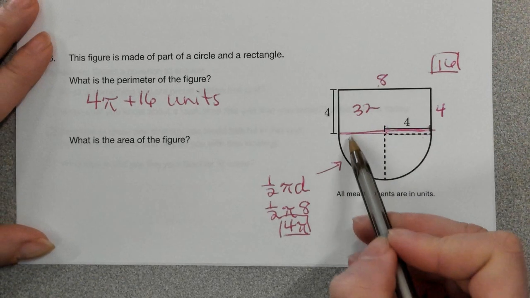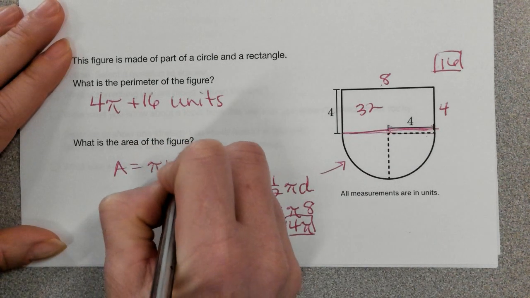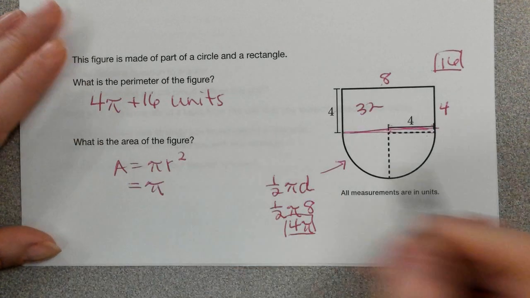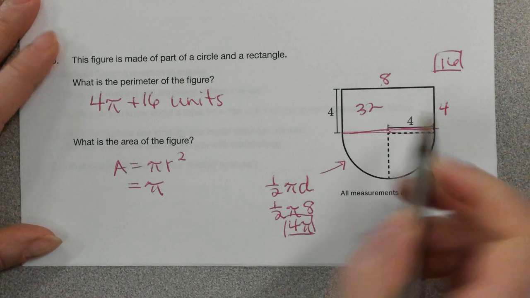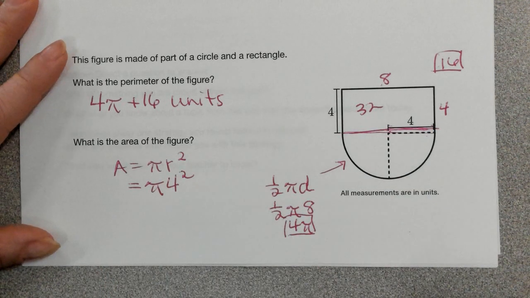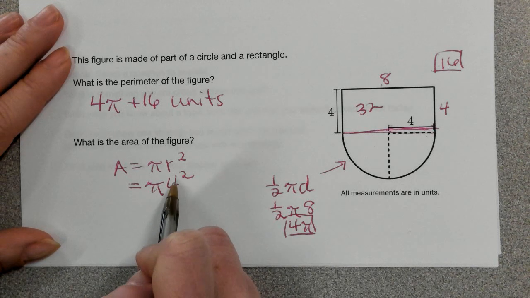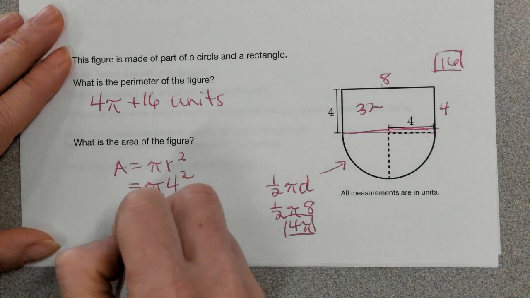And then for area of a circle, area is equal to pi times the radius squared. So I would plug in, let's see, pi. The radius of this circle is 4 squared. Then we would have 16. 4 squared is 16, and 16 times pi is 16 pi.